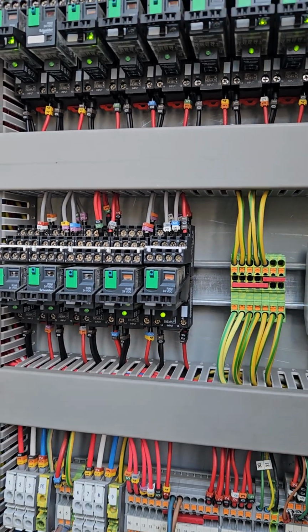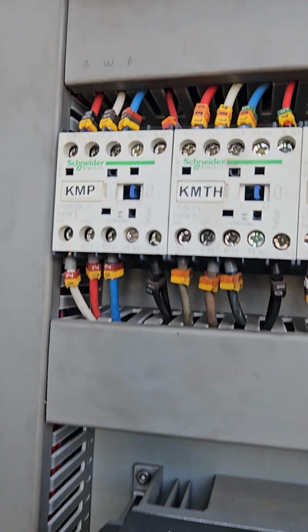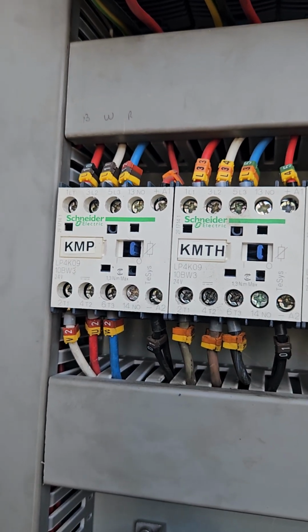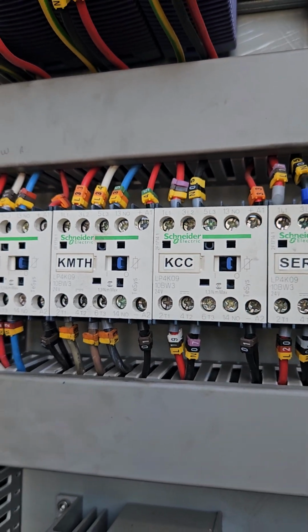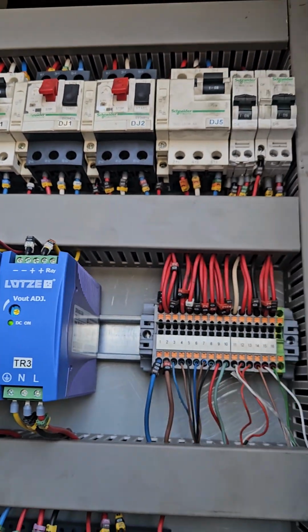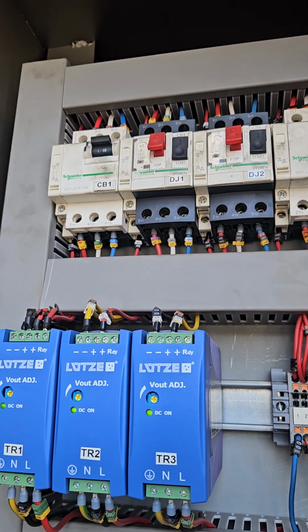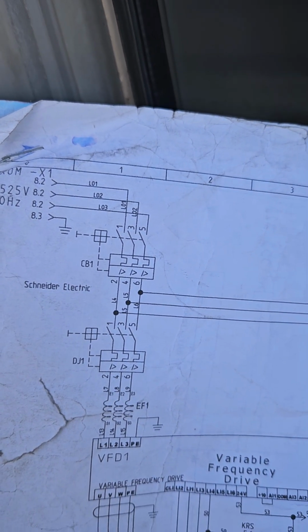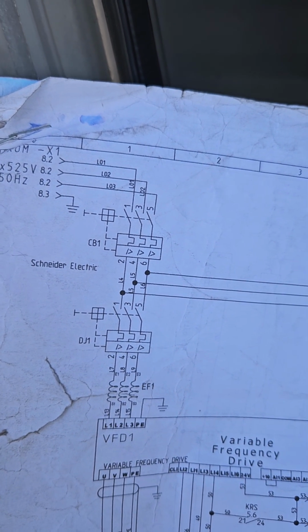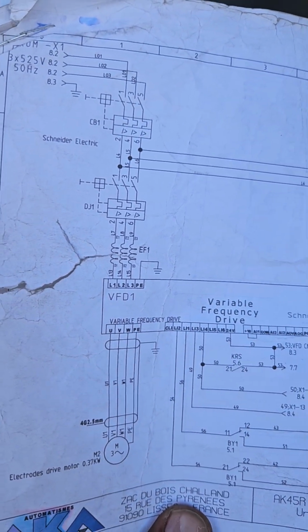So, and most of the time these will be labeled, like for example VFD1, the conductor is KMP1, KMP or KMTH, and so on. Labeling depends on different plants, but now when you look at the drawing, you need to be able to locate, for example, DJ1, and then understand what is linked to in the circuit. Okay, let's just look again at the drawing. So here you can see circuit breaker 1 is connected to DJ1, and then there's a coil, there's a VSD, and a motor. So that's a very simple power circuit.